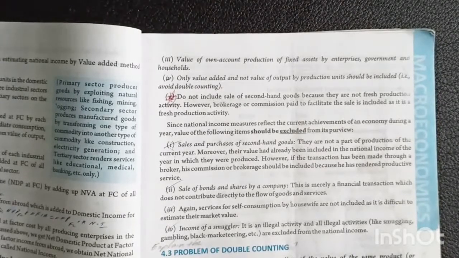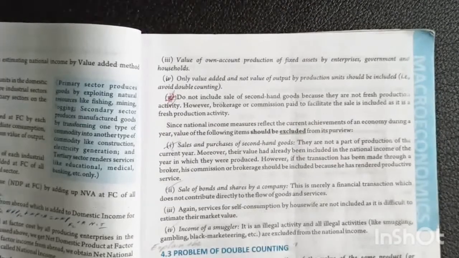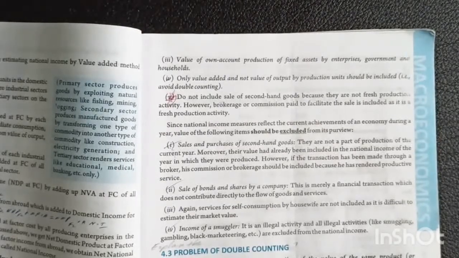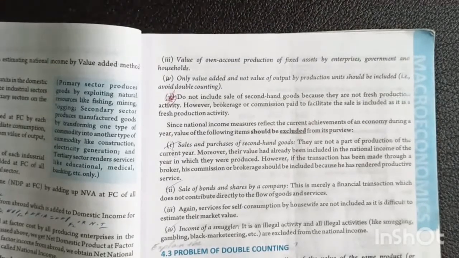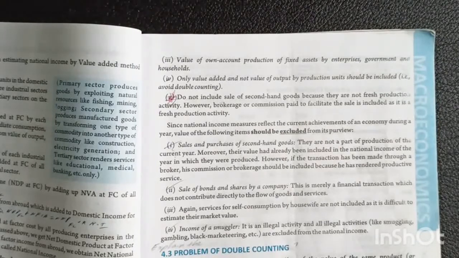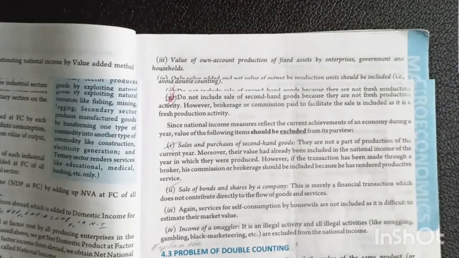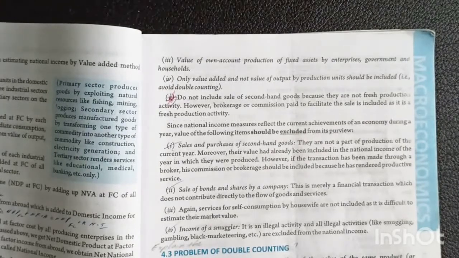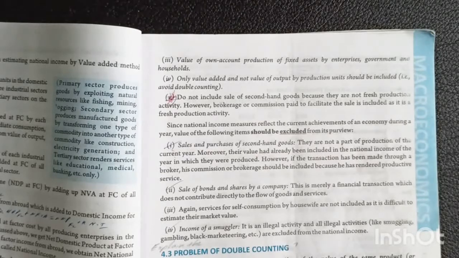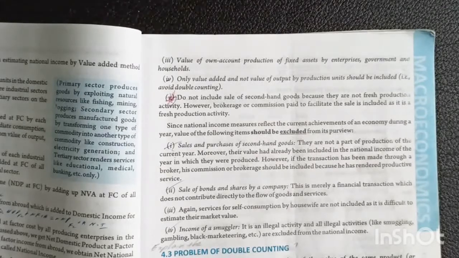Number 4 is only value added and not value of output by production units should be included. That is to avoid double counting. Now, we have studied even in chapter 3, the difference between value added and value of output is intermediate consumption, isn't it? In value added, we exclude intermediate consumption, and in value of output, we include intermediate consumption. So here, only value added will be included, which means only the final value will be included in national income, okay?